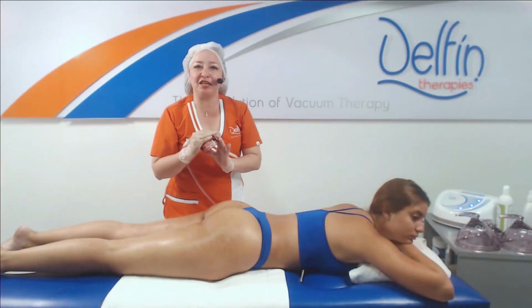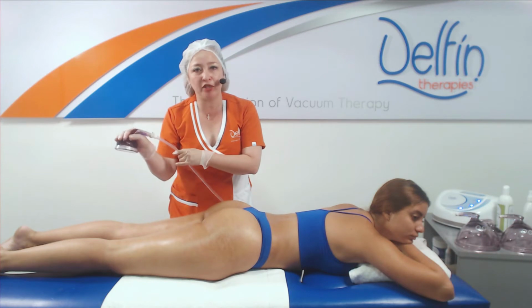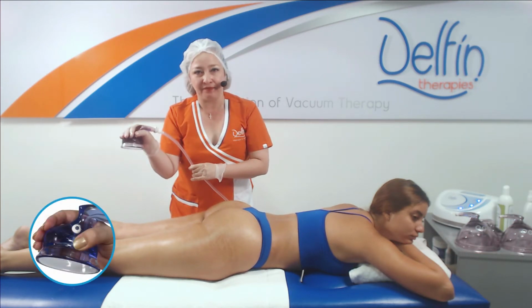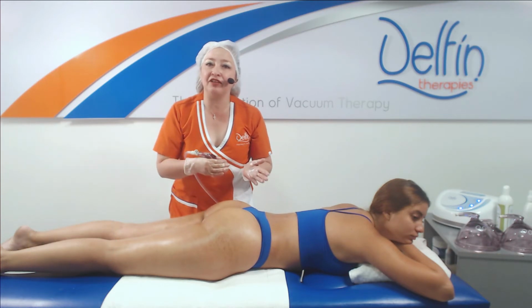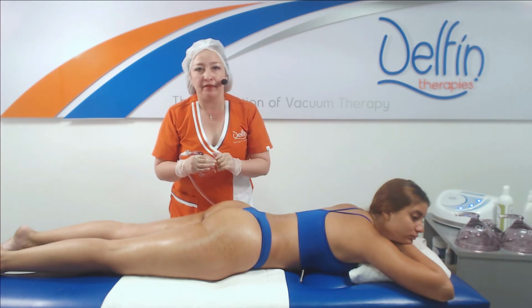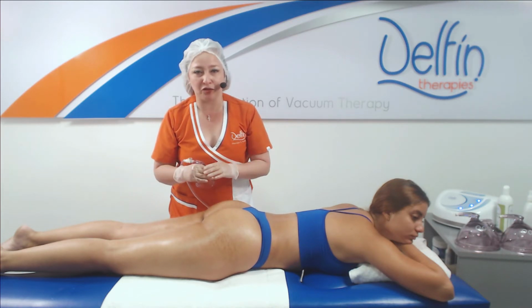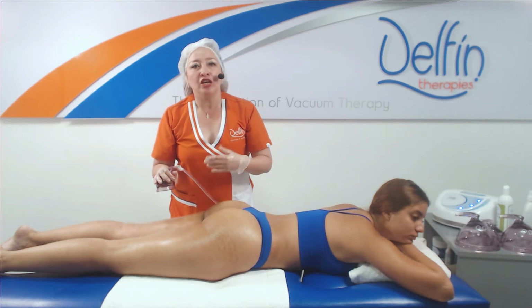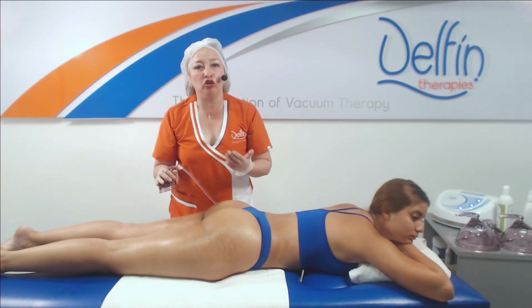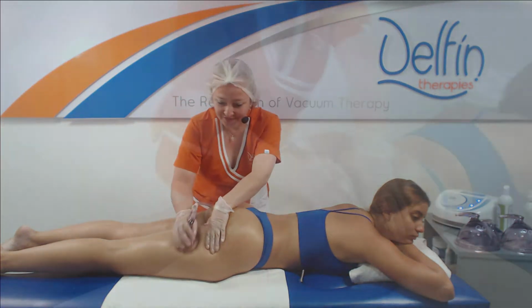The Delphine Body Molding Cup allows you to have the perfect grip, thanks to its ergonomic design, which facilitates that you can do the massages in a vigorous and firm way, one of the reasons to improve the results. Then, and with the same purpose, we continue with maneuvers in number 8 and quick back and forth maneuvers in the direction of the glutes.